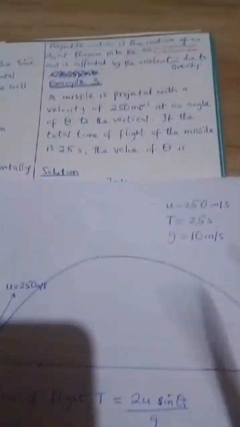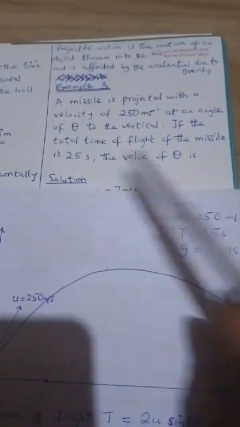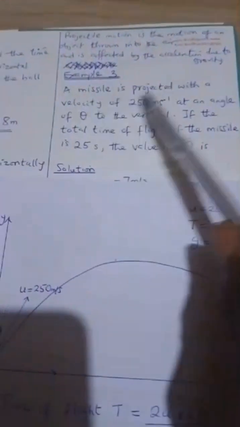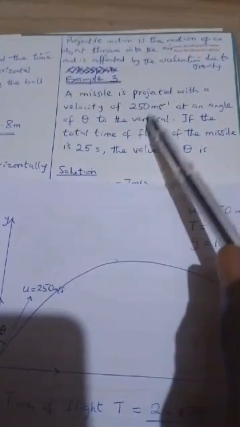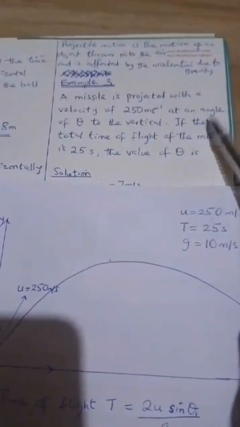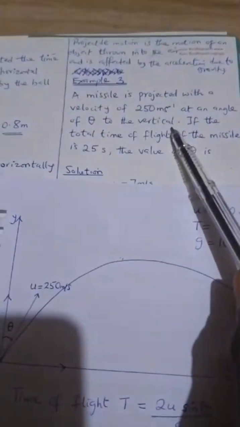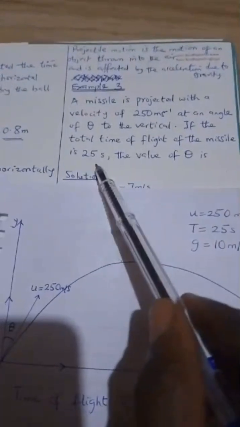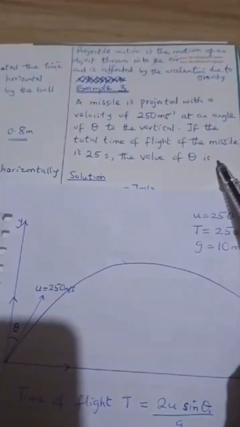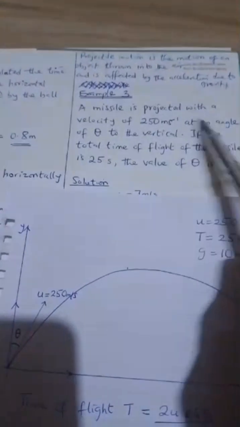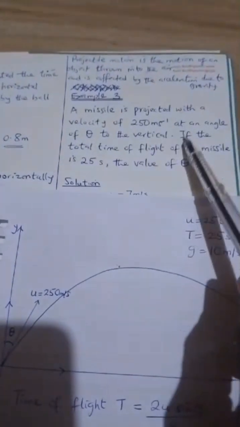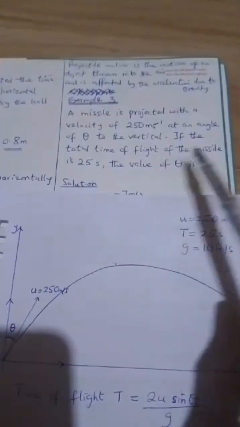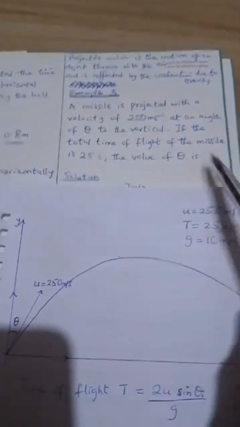Look at a quick example on a missile. A missile is projected with a velocity of 250 meters per second at an angle of theta to the vertical. If the total time of flight of the missile is 25 seconds, what is the value of theta?